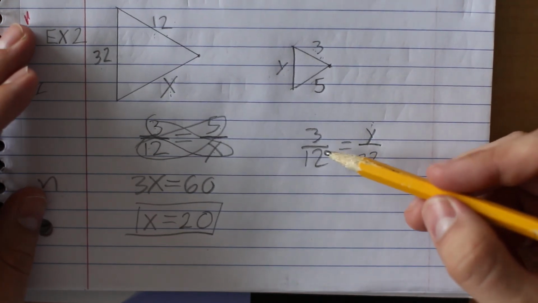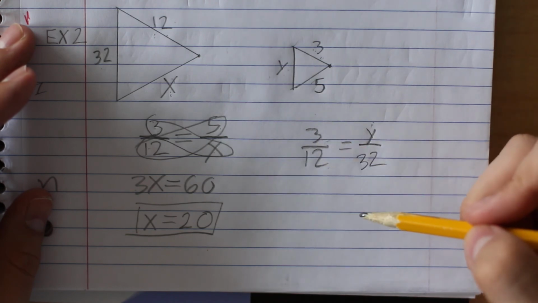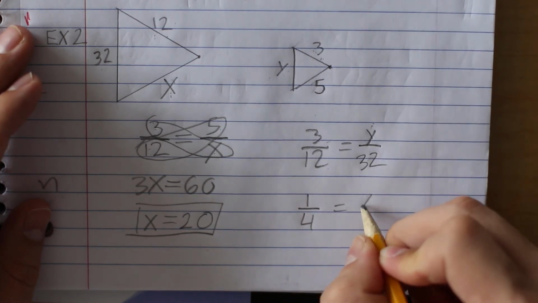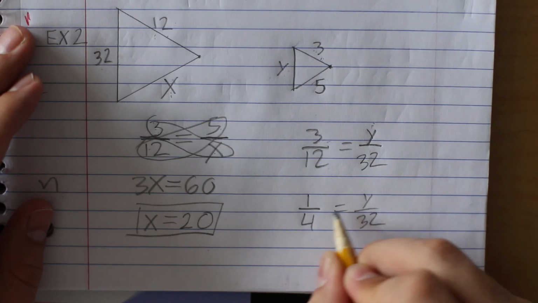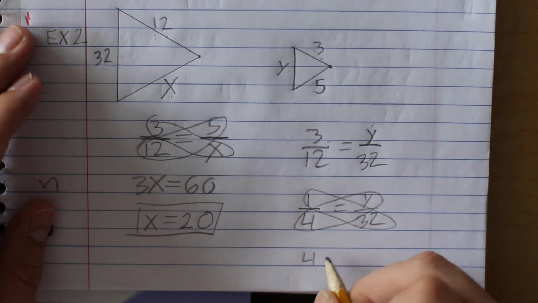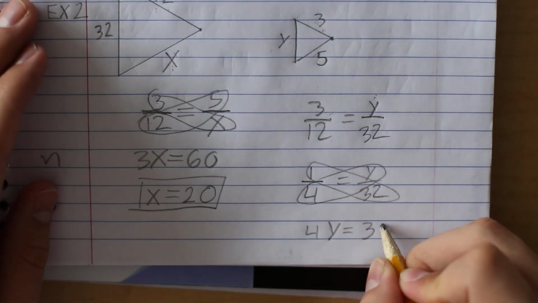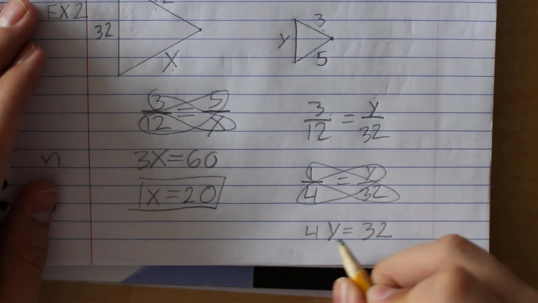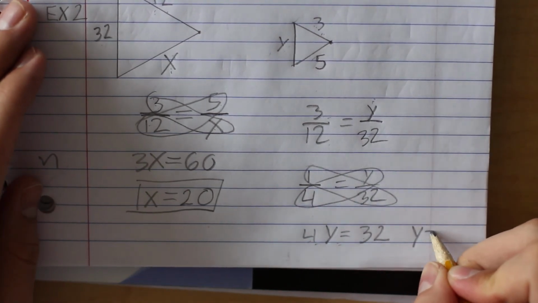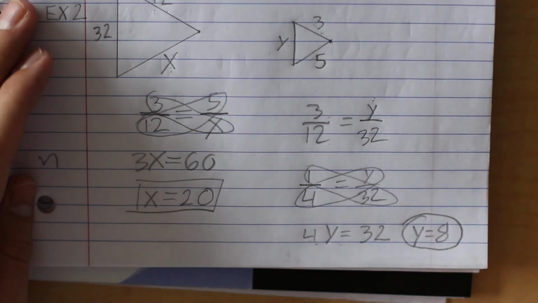Remember, I told you if you wanted to, you could reduce first. You didn't have to, but if you want to reduce first, you can. If you reduce this first, you would get 1 over 4 is equal to y over 32. Now cross multiply, and you would get 4y is equal to 32. You would divide both sides by 4, and that would get us y is equal to, what would that be? 8. So y is equal to 8.